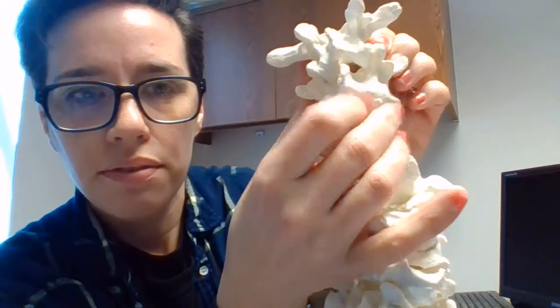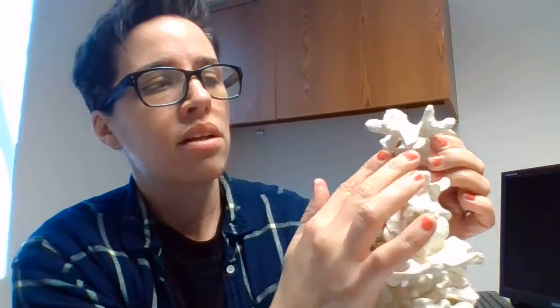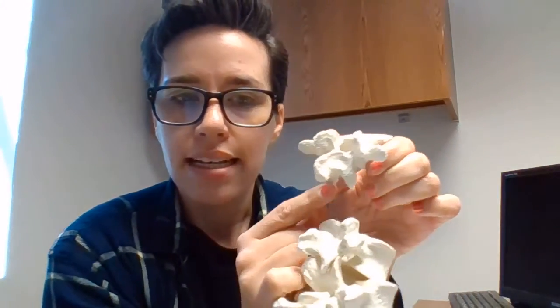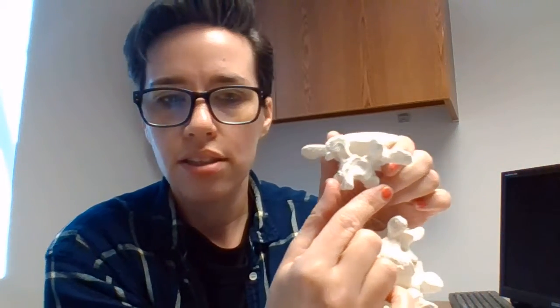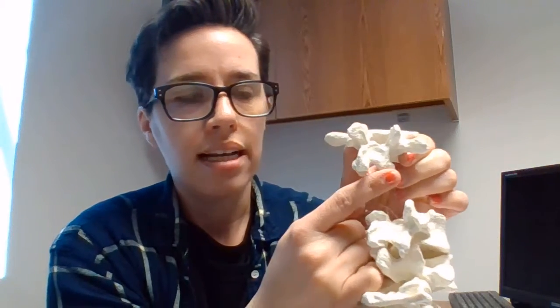Now take them off. You see how this one's stacked on the bottom? Well, if this is a moose, the jowls of the moose, that's the inferior articular process. That's the spot where the one below it stacks onto it. So that's the inferior articular process. It's one on each side.